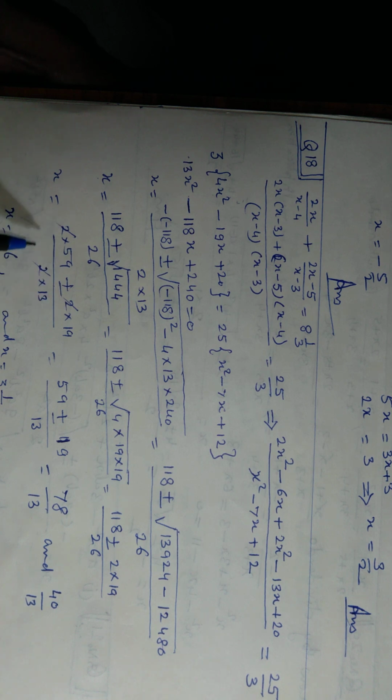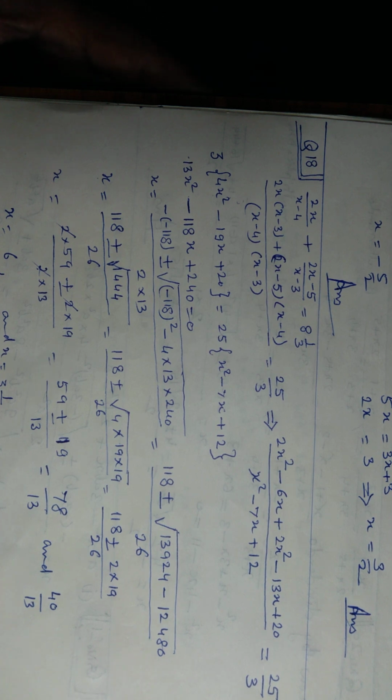So taking 2 common, you see this 2 and the denominator 2 will be cancelled. So we will get 59 plus minus 19 divided by 13. That will be equal to 78 divided by 13, and when you take the negative sign, it will be equal to 40 divided by 13. So x will be equal to 6 and x will be equal to 3 and 1 by 13. These are the two answers of question number 19.